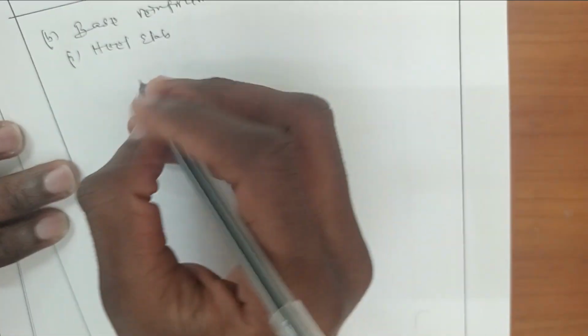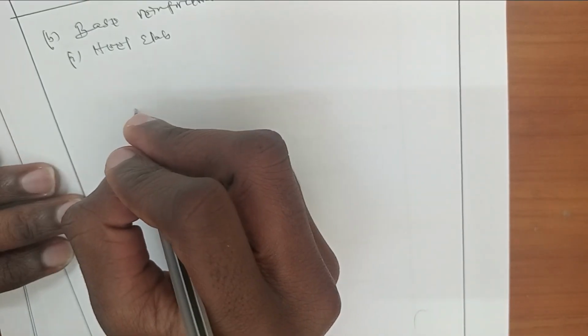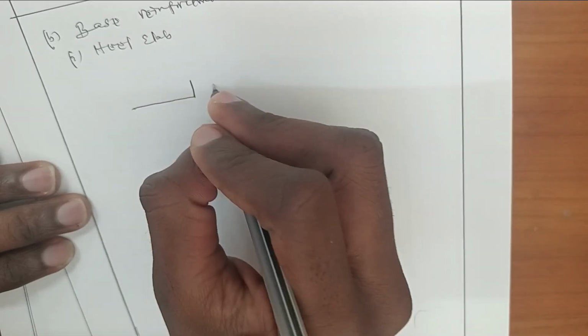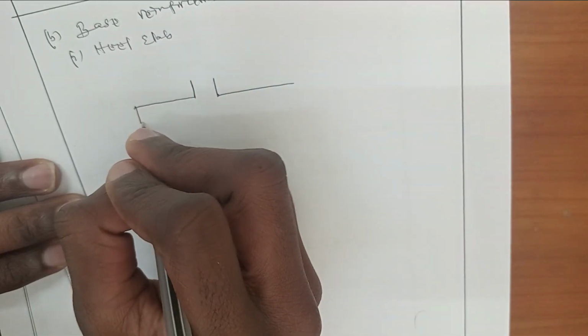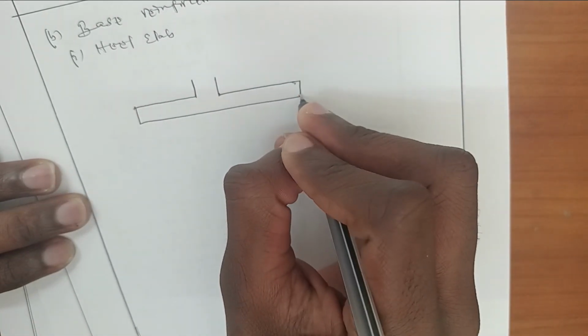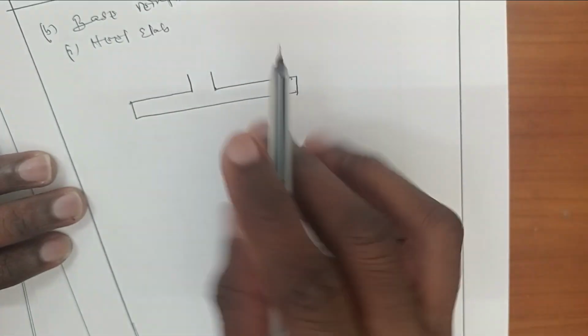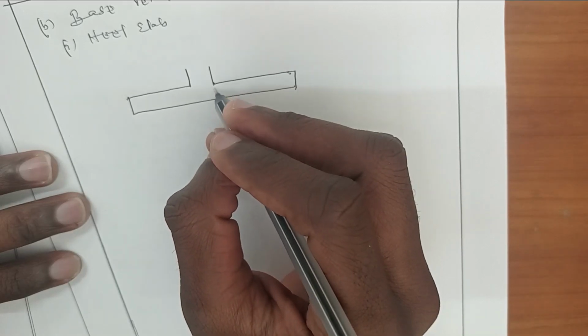Now let's consider the base, because we are dealing with the design of the base, so we consider the base only. This is the base, and this heel slab acts as a cantilever, which is fixed at the stem wall.